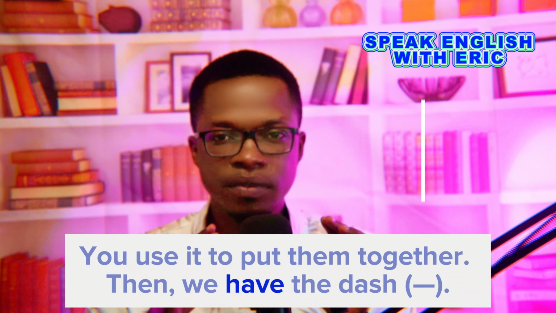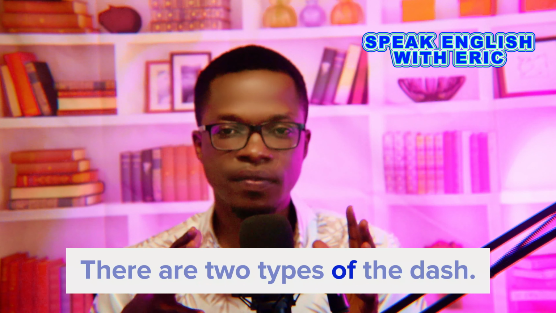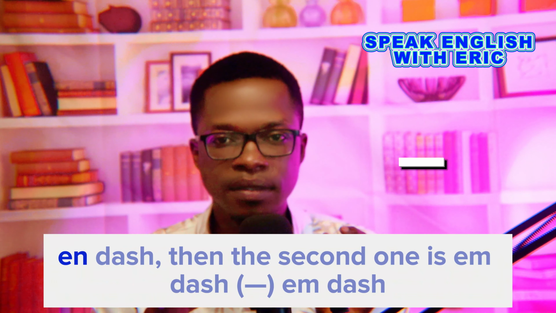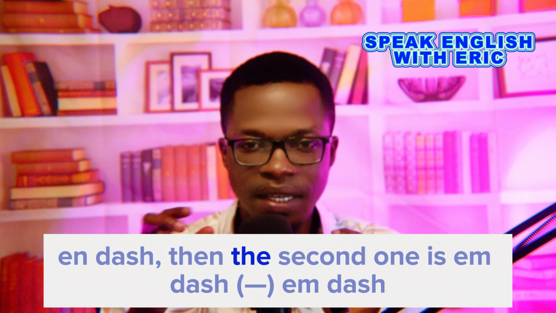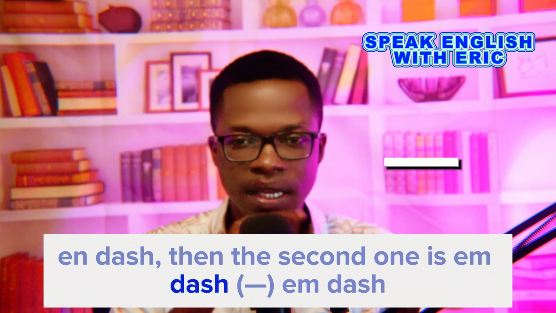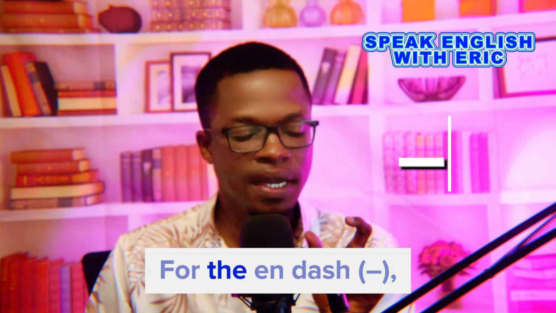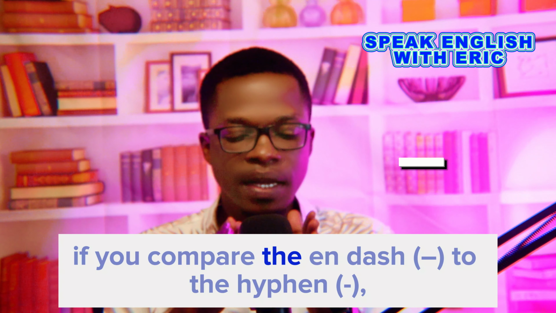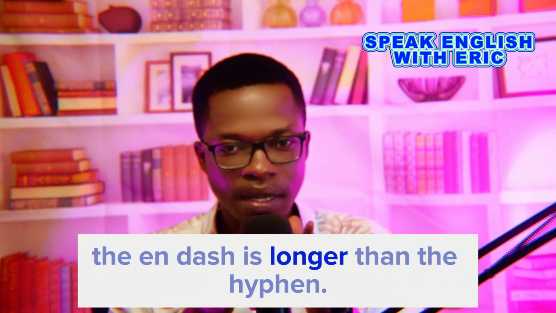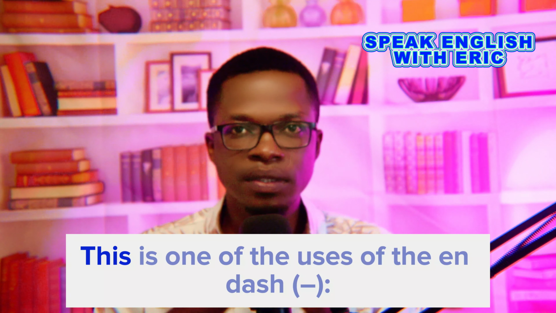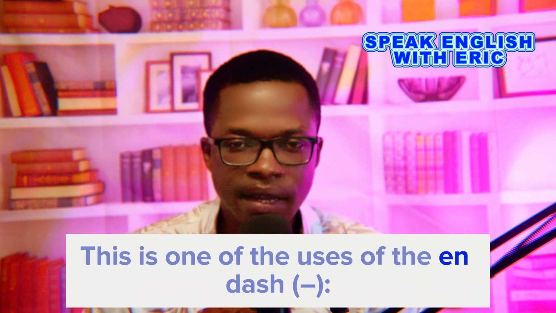Then we have the dash. There are two types of the dash. The first one is called N dash, E-N dash. Then the second one is M dash, E-M dash. Now let's take our time to break it down. For the N dash, if you compare the N dash to the hyphen, the N dash is longer than the hyphen. The N dash is longer than the hyphen. So this is one of the uses of the N dash.